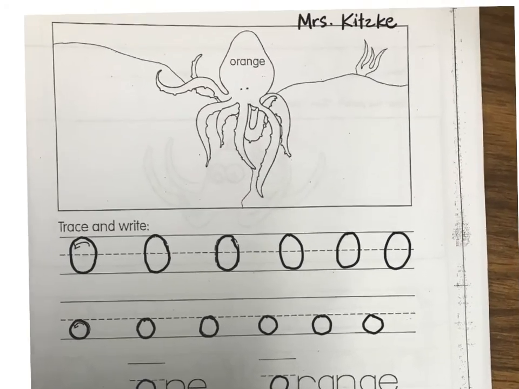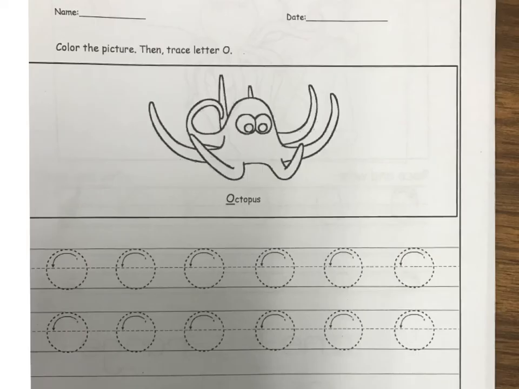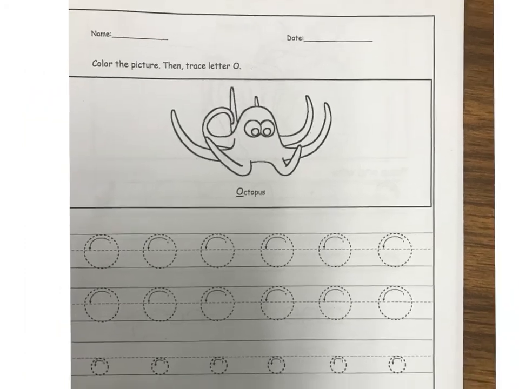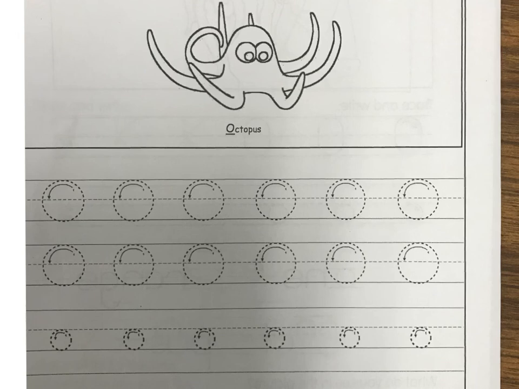Then I'm going to come back up to the top because they told me it's what color? Orange. So I need to make this octopus. Let's see if I can find an orange here. I'm going to go up here and color in my octopus orange. You have to do better coloring than Mrs. Kitsky because sometimes it's a little hard to color on my iPad. So there we go. And then you could color the ocean and the little plant over there. And then on the side of this paper is another octopus. It says color the picture, then trace the O. So all you need to do on this page is color your octopus and trace the letter O's, okay, with your pencil. And when you're done, send a picture to your teacher.